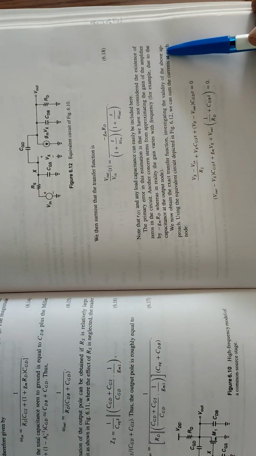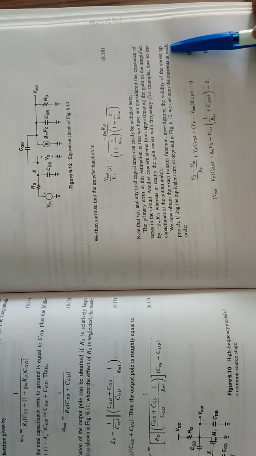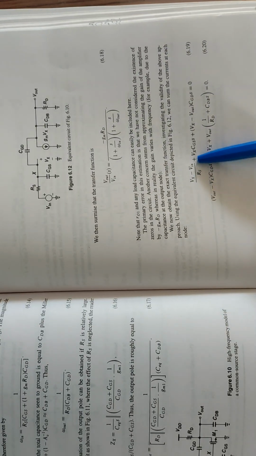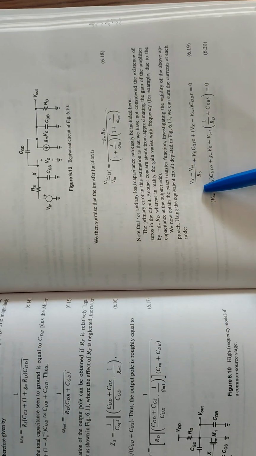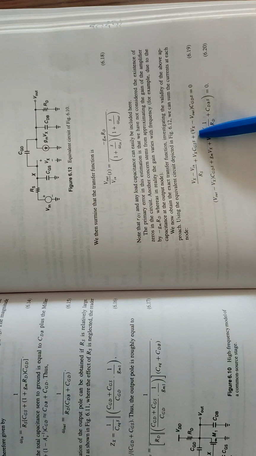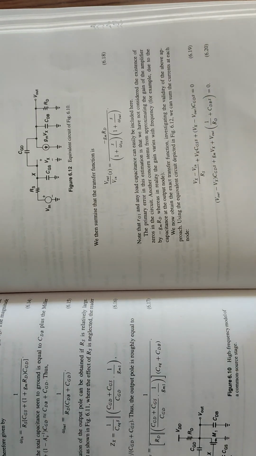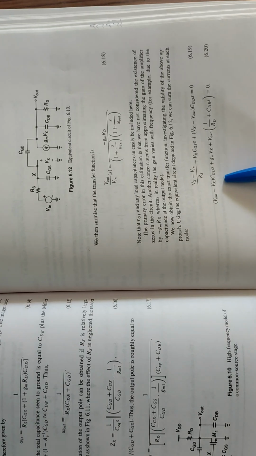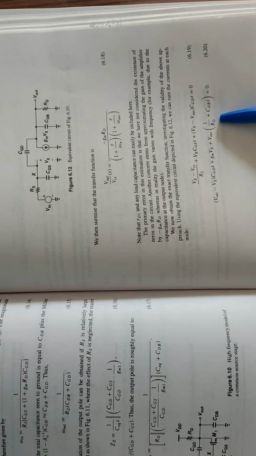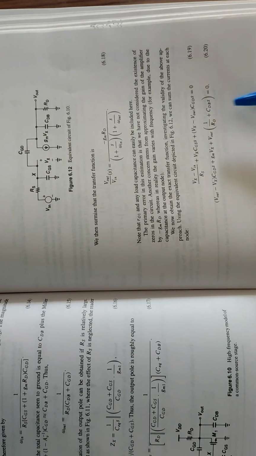Investigating the validity of the above approach using the equivalent circuit depicted in the figure, we can sum the currents at each node. Vx by (Vx minus Vin) by Rs plus Vx CGS S plus (Vx minus Vout) CGD S is equal to 0. (Vout minus Vx) CGD S plus gm Vx plus Vout (1 by RD plus CDB S) is equal to 0.